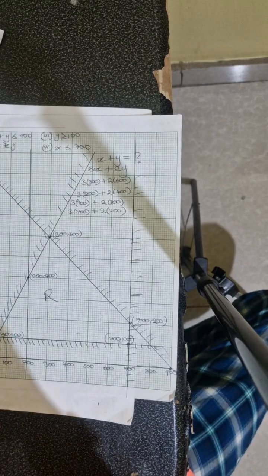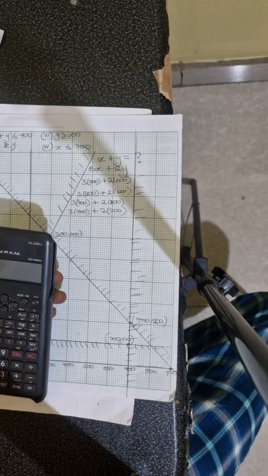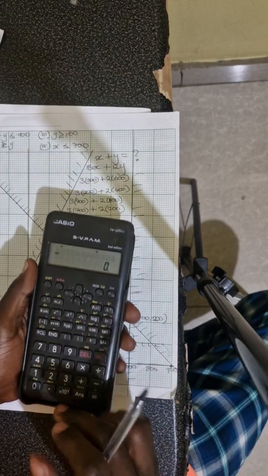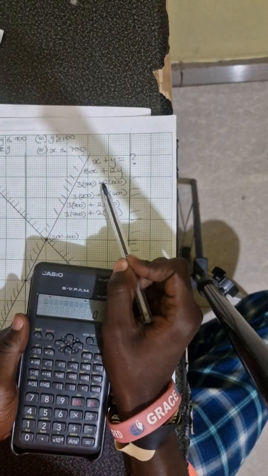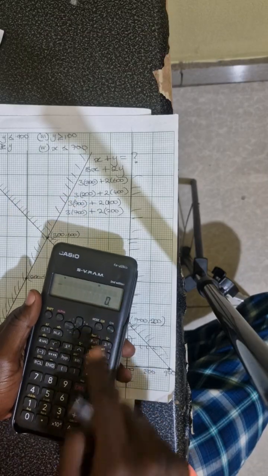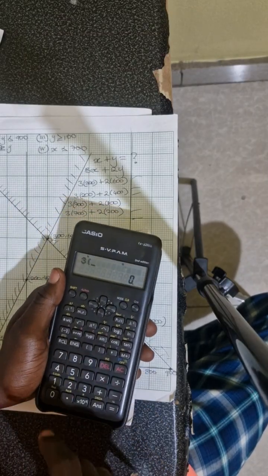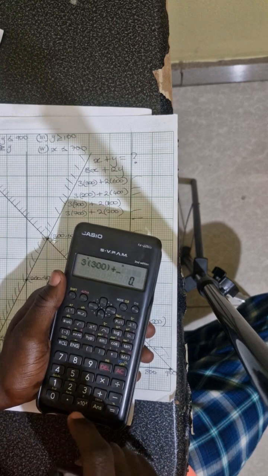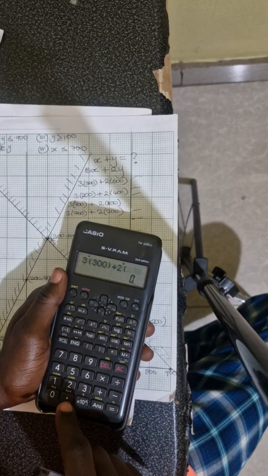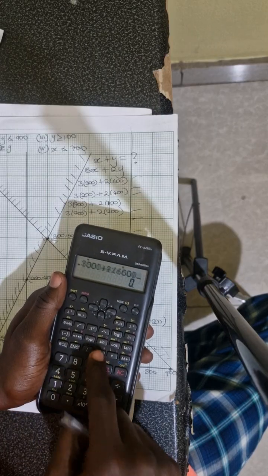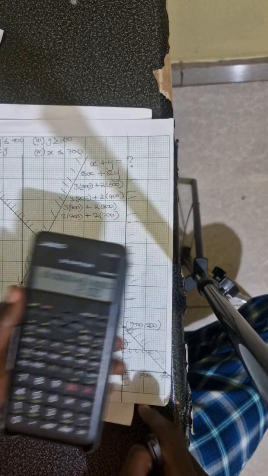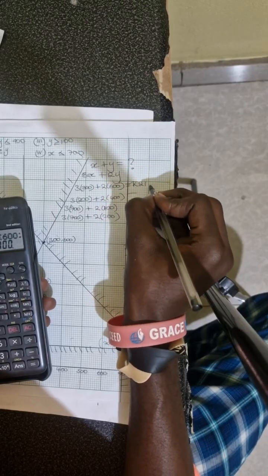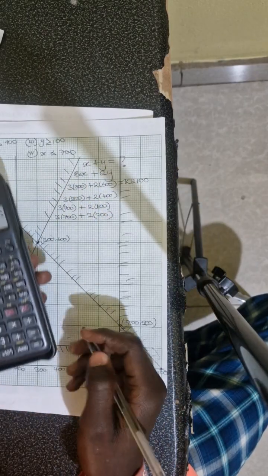So you get your calculator, you're trying to find the maximum profit. So you start to punch in the calculator. Let's start with the first one here: 3 open bracket 300 close bracket, plus 2, 600 inside the bracket. It is giving me 21,000 kwacha.